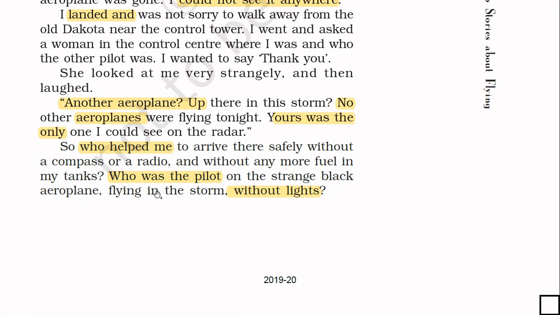Yours was the only one I could see on the radar. So the pilot is left confused forever for life. So who helped me to arrive there safely without a compass or a radio and without any more fuel in my tanks? Was the pilot on that strange black plane flying in the storm without lights?